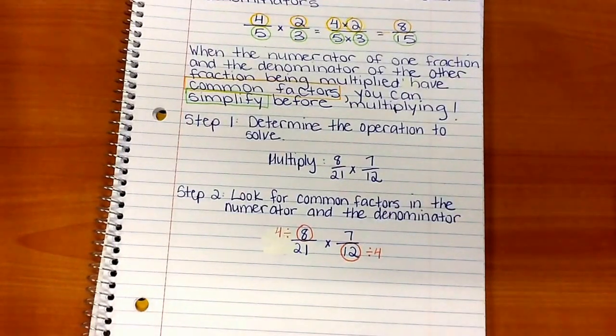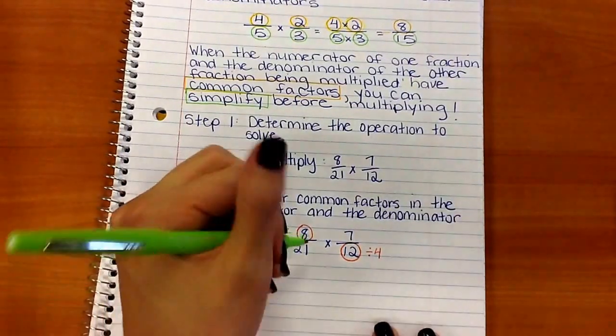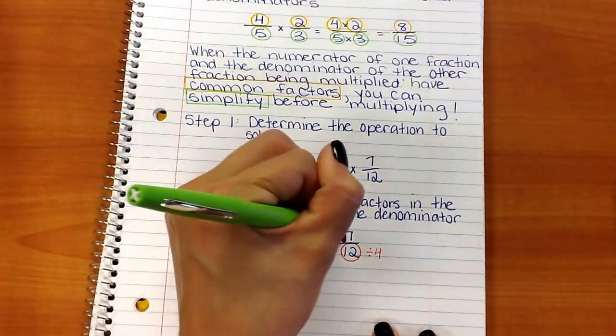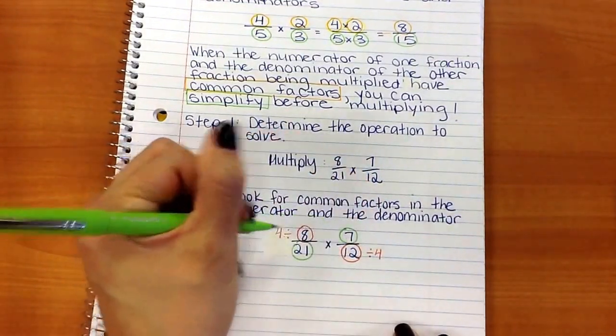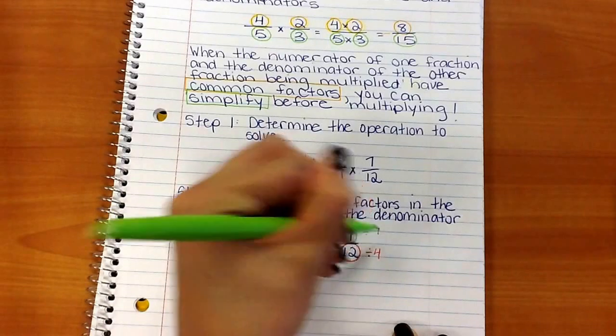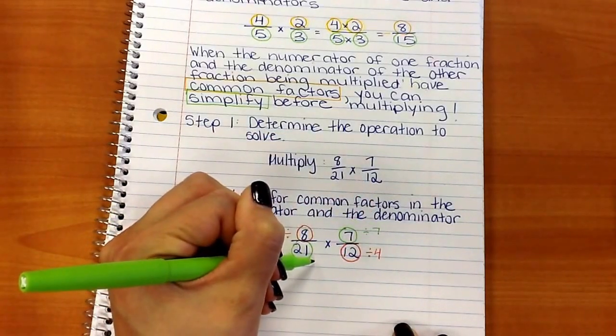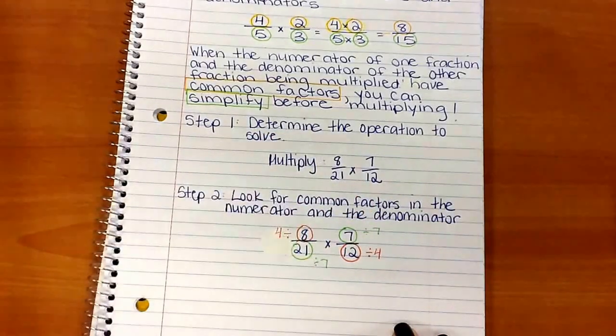And I'm looking at my other two numbers. I have 21 and 7, and I see here that 7 is divisible by 7 and 21 is divisible by 7.